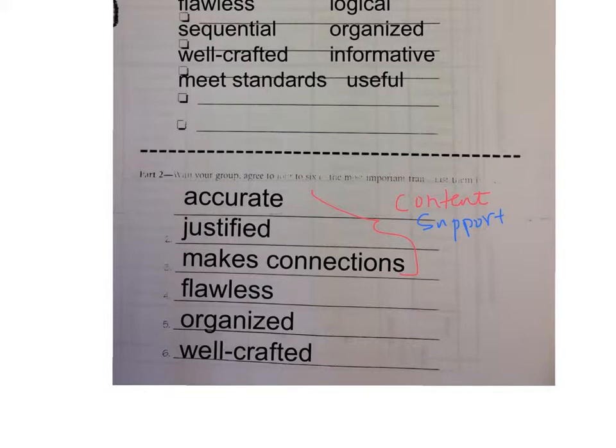Then looking at the next group, flawless is actually the one all by itself, and that's part of process. Sorry, my handwriting's not the greatest. And this, the process that they're following, is using that Punnett square. And then the organized and well-crafted is the actual way that they're explaining it. So that's their quality. Those words fall under quality.